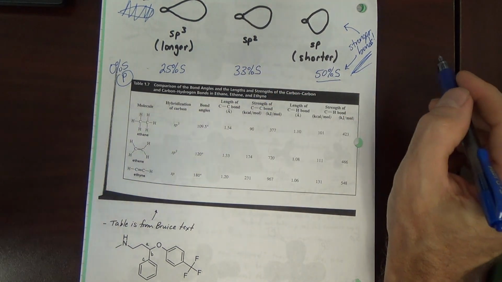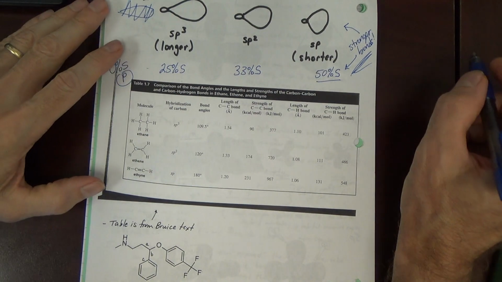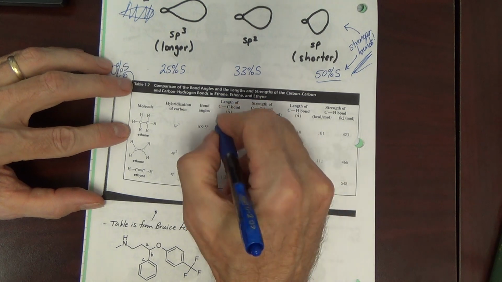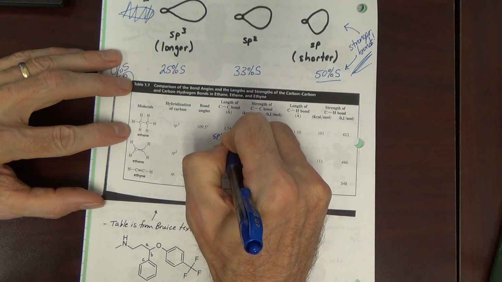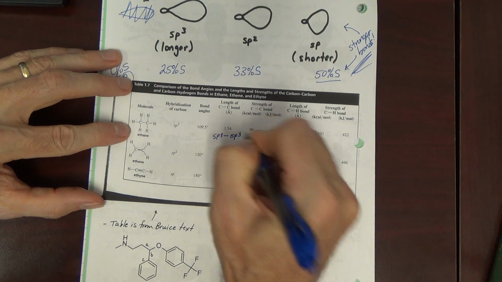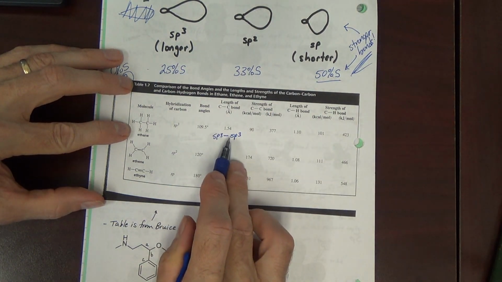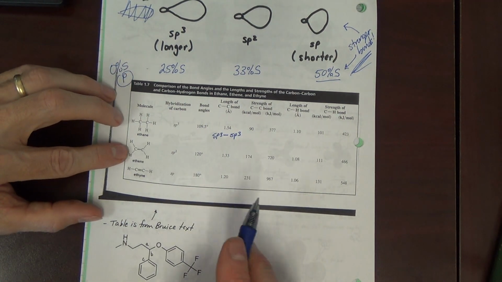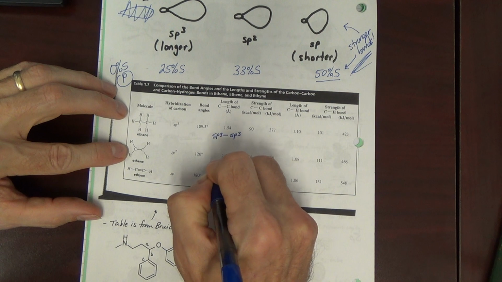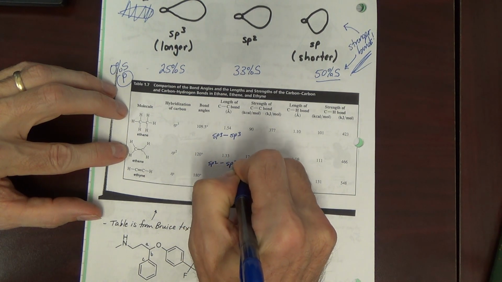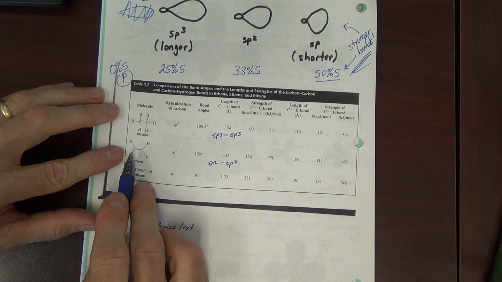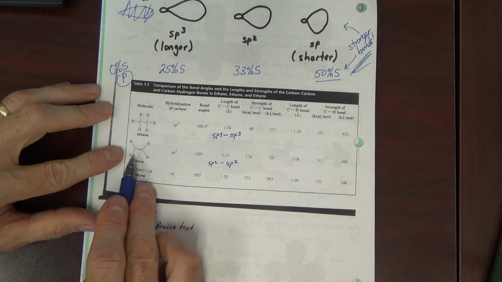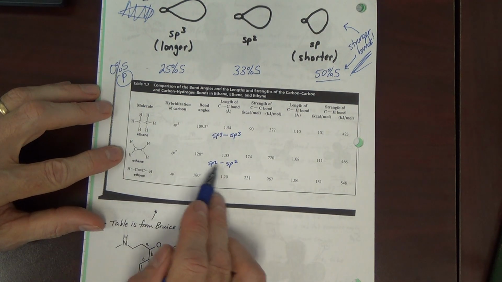Why is that? Well, it has to do with what type of orbitals are making the sigma bond. The sigma bond here is being made by sp3 overlapping with an sp3. Those two hybrids interact to make the sigma bond between the two carbons. Down here, this is sp2, sp2, because each of these carbons is sp2 hybridized, and the sigma bond in here is made by overlap of these two orbitals.